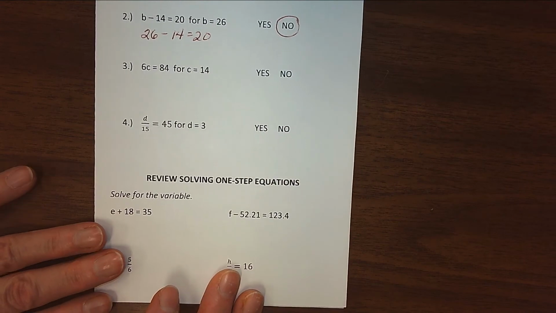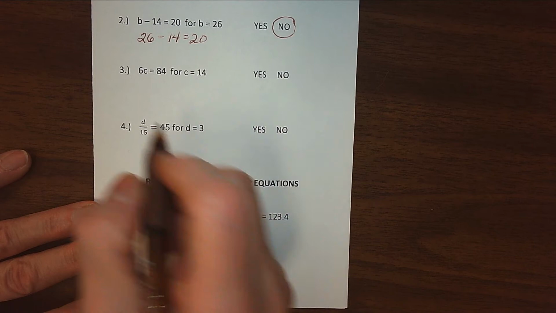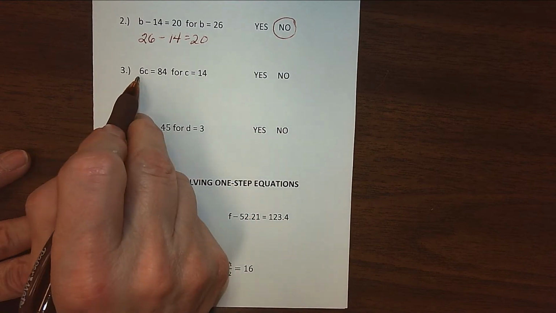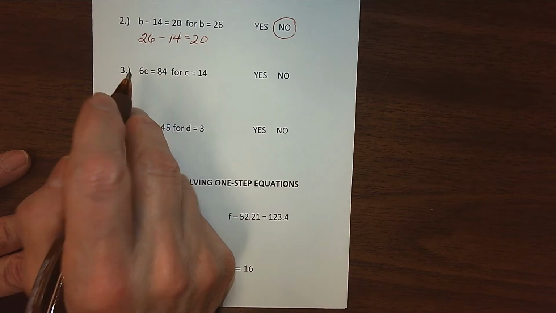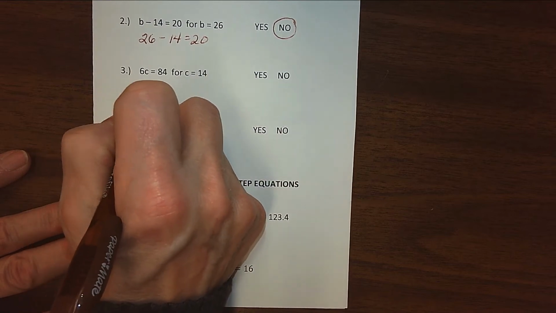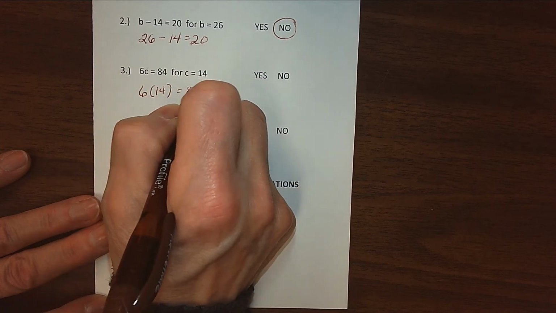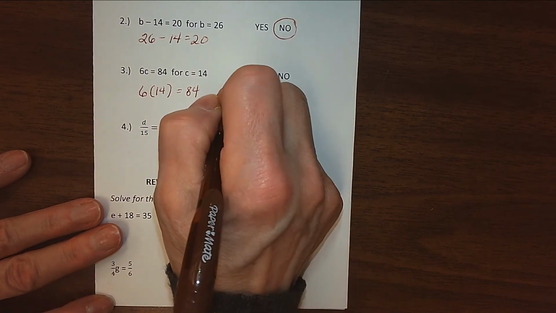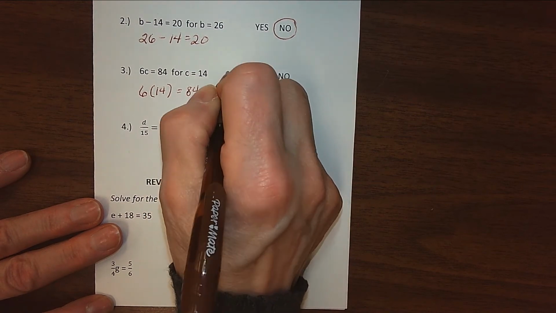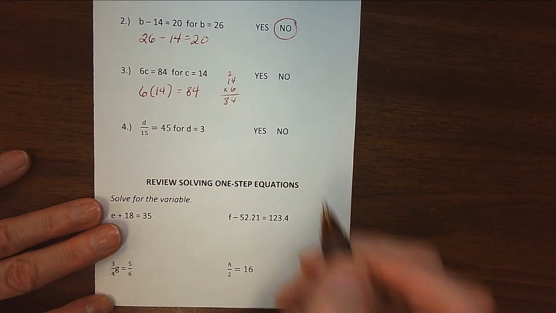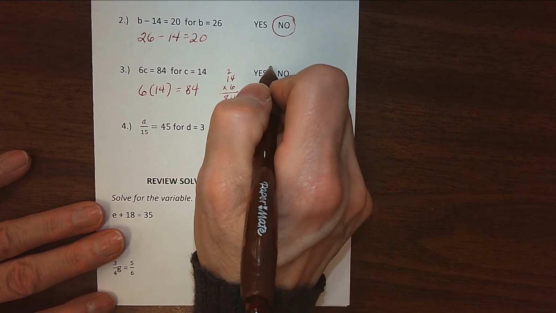All right, next equation. 6c equals 84 for c equal to 14. Remember that when we have the coefficient right next to the variable with no operation symbol, that's multiplication. So this is 6 times 14, another way to write 6 times 14 equals 84. I'm just going to do my little multiplication, although I will remind you that you can use calculators for this unit. Sure enough, 6 times 14 does equal 84, so that one's true.